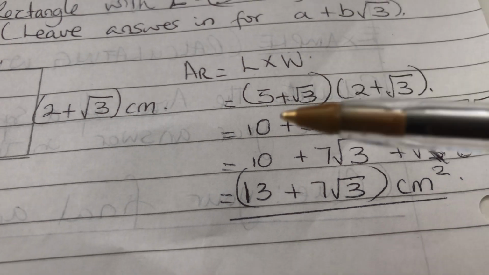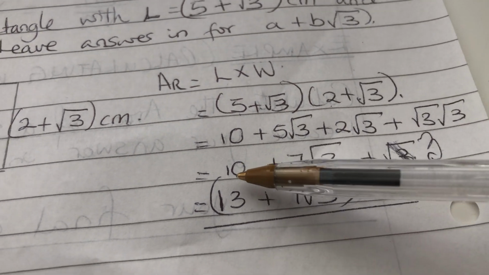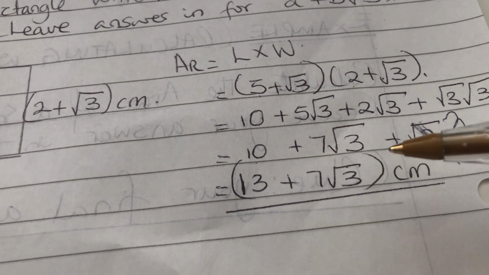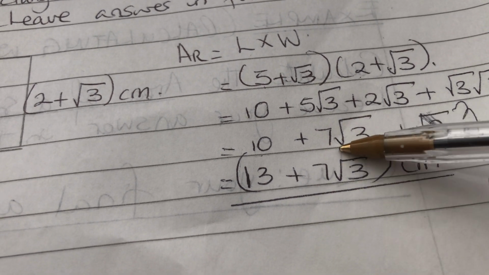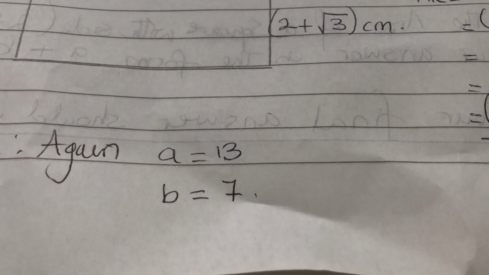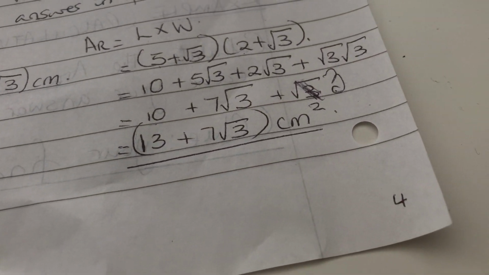So again, if they ask you what is a, then a is 13, b is 7. But the clue is your final answer should contain √3. That's what I've written here.